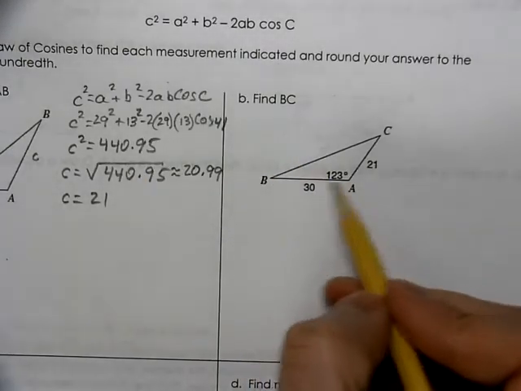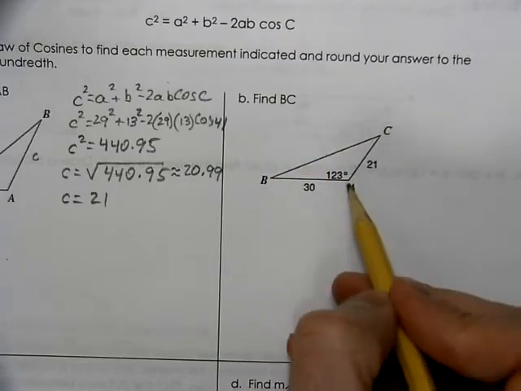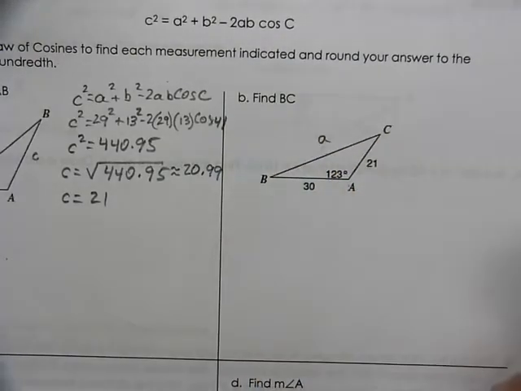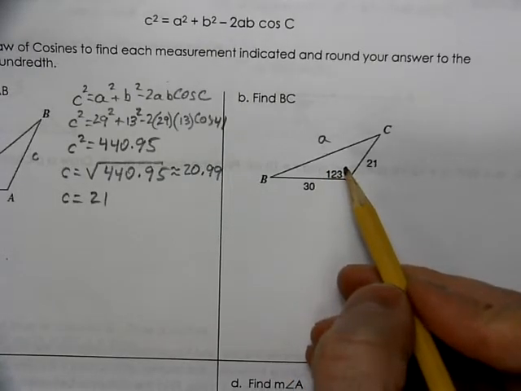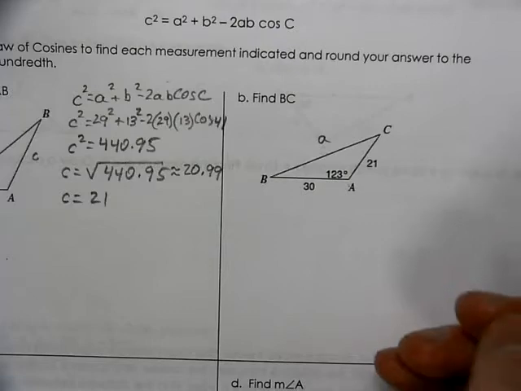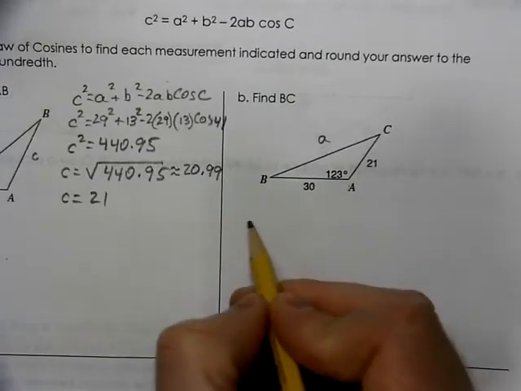Okay, now we're looking for BC. BC is across from angle A. We don't have two bits of information, so we cannot use law of sines for this. We need to use cosines.